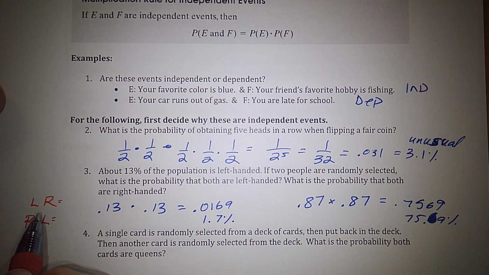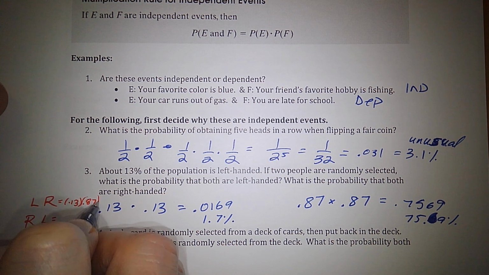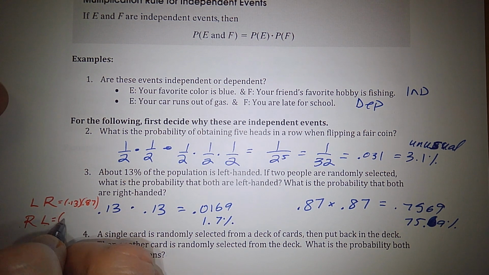The probability of selecting a left-handed person and then a right-handed person is 0.13 times 0.87. The probability of selecting a right-handed person and then a left-handed person is 0.87 times 0.13.